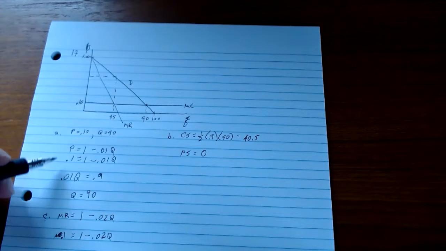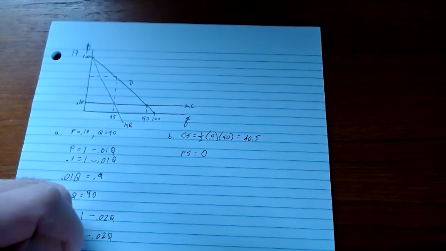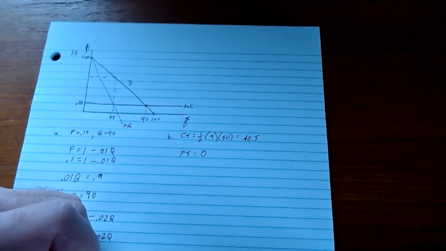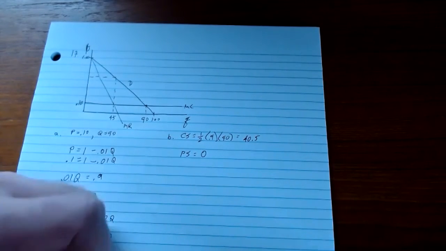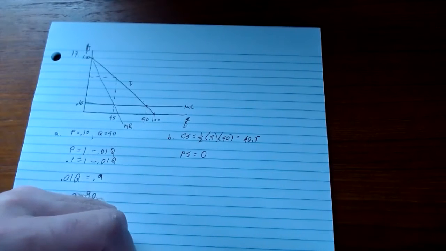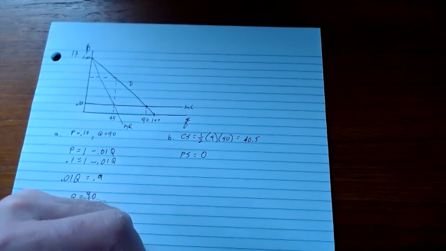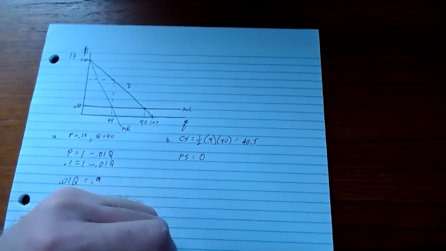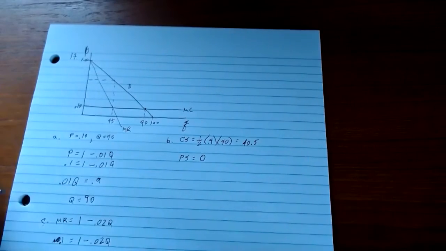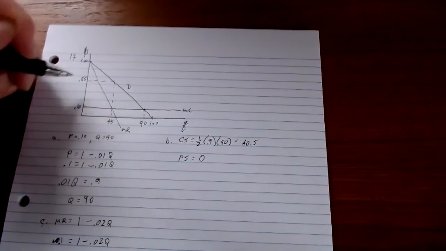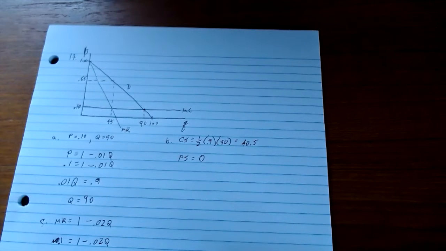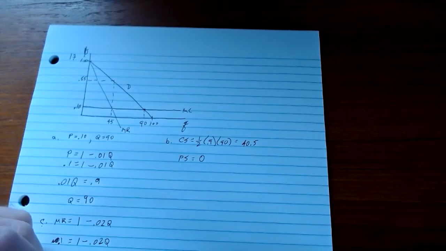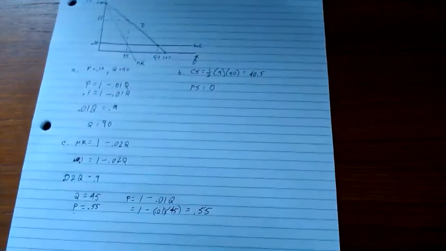The inverse demand is price equals 1 minus 0.01 Q. So 1 minus 0.01 times 45 is 1 minus 0.45, or 0.55. And so that's the price for this monopoly.